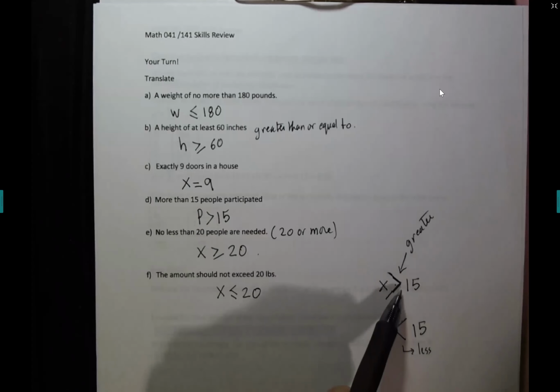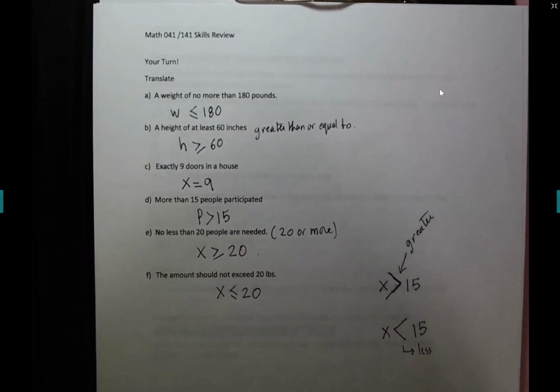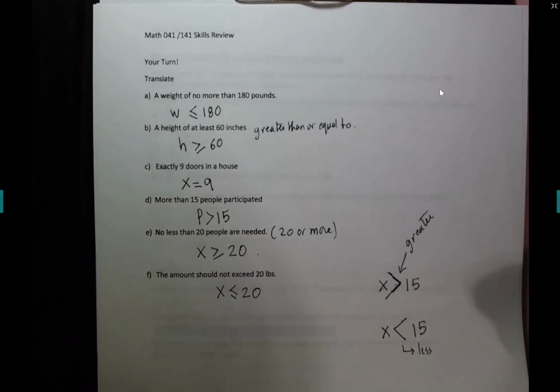If I put just a straight line here, that means I'm saying 15 or greater. If I put this line here, I say 15 or less. So equal 15 is good. Less than 15 is also good. So this is about the inequalities. Okay.